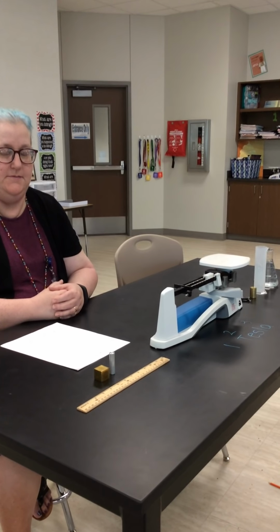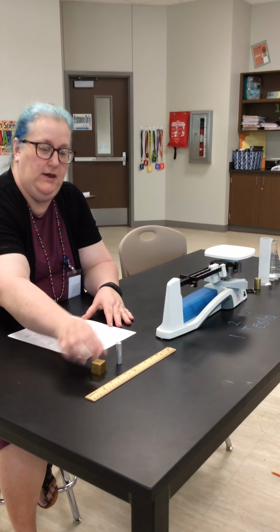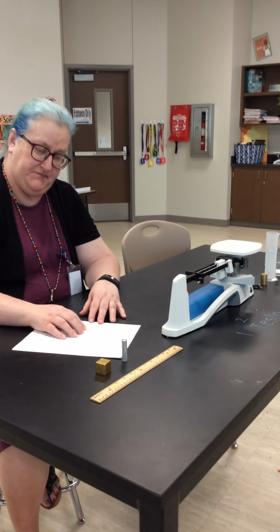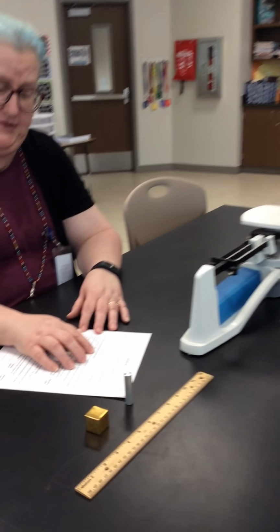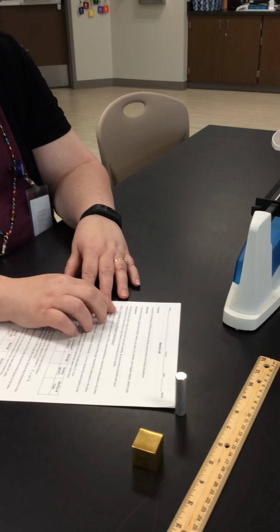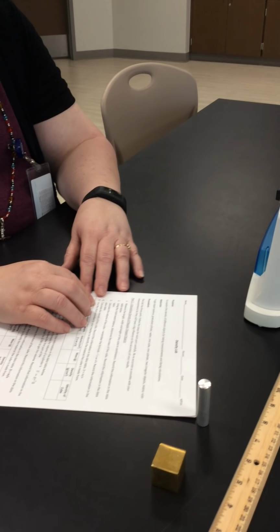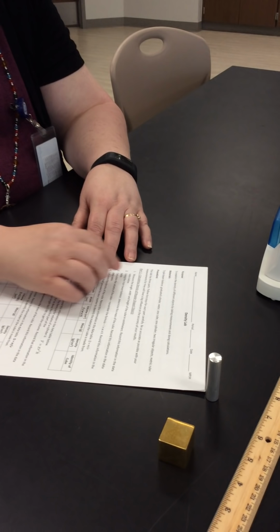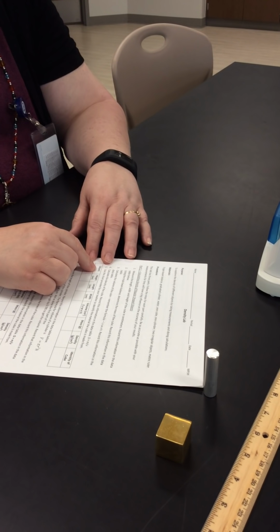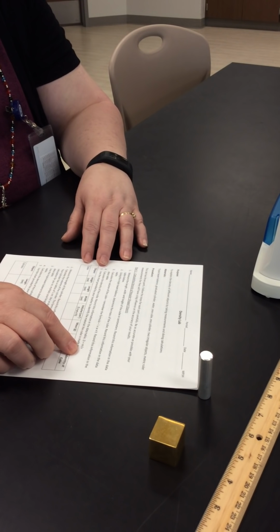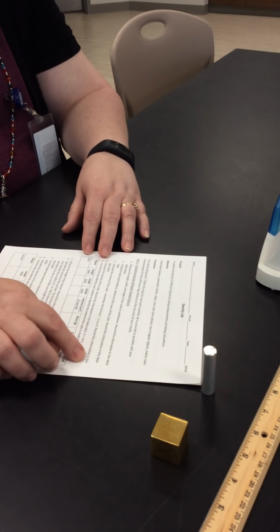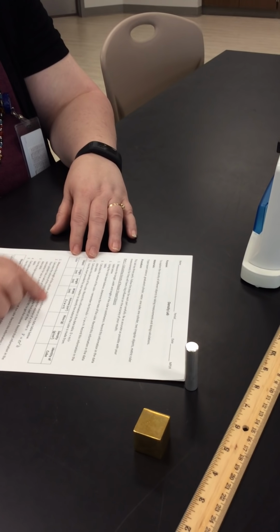So part one is going to use this cube and this cylinder, and you've got instructions. This section is called calculating the density of regular shaped objects. The best way to be successful on this particular lab is to follow the steps one at a time and check off each step as you've done it. If you do that, you'll make sure you don't skip anything, and this will even tell you to record the information in the data table, which is right here.